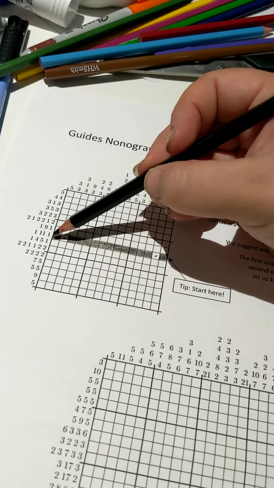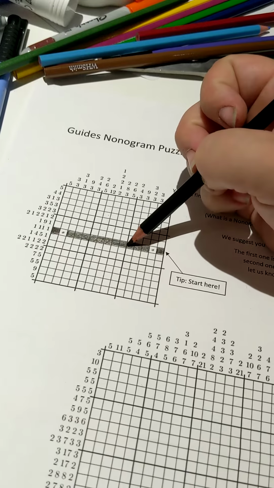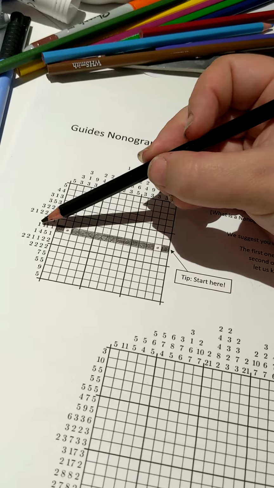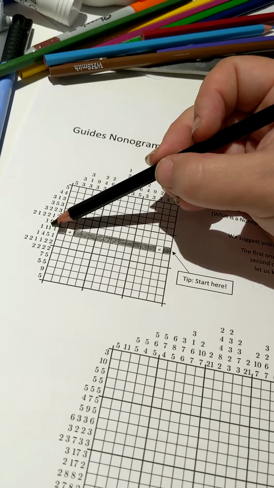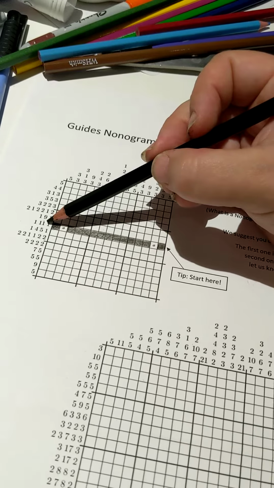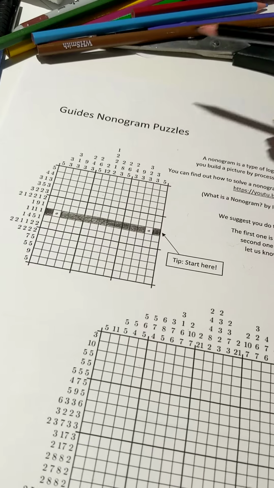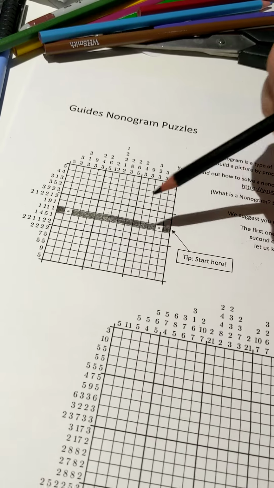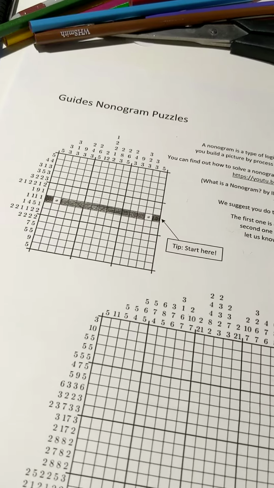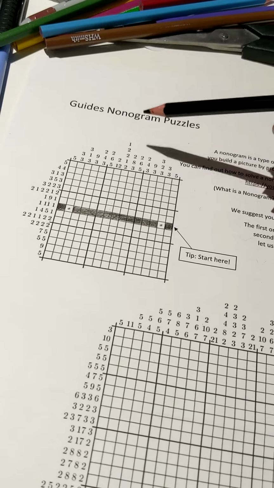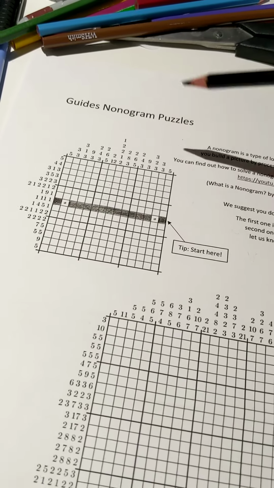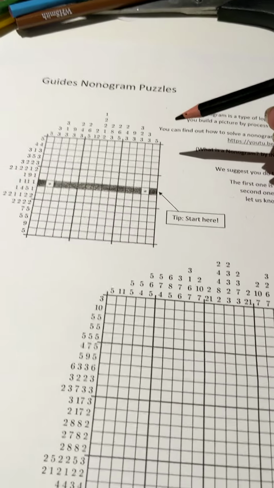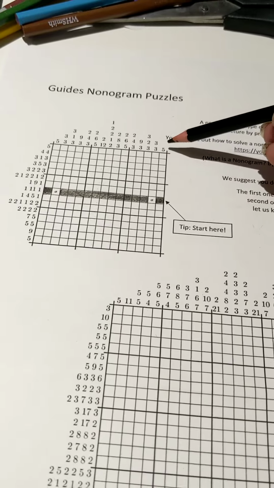So we start with this line because this line easily fills up all the way, because its numbers 1 plus 1 gap, 11 plus 1 gap plus 1 add up to 15, which is how many we've got in total. So I've done that. 1 gap, 11 gap, 1. We can then use logic to work out where the other ones are going to be. So, for example, you can work out where some of the blank spaces are.